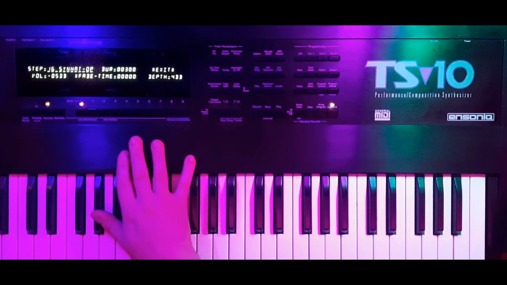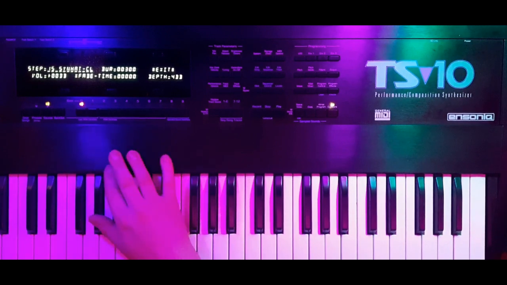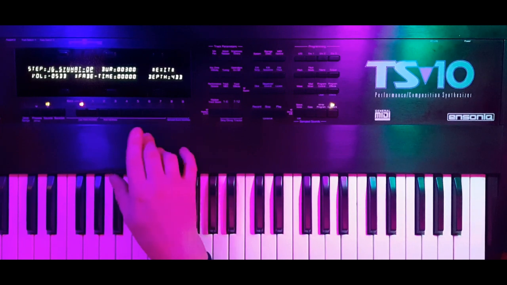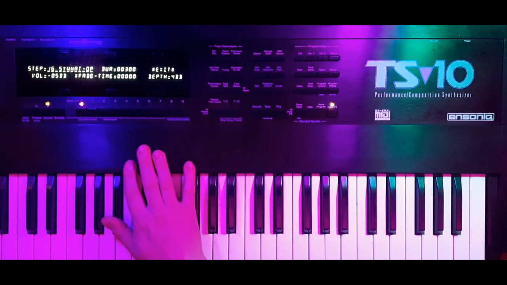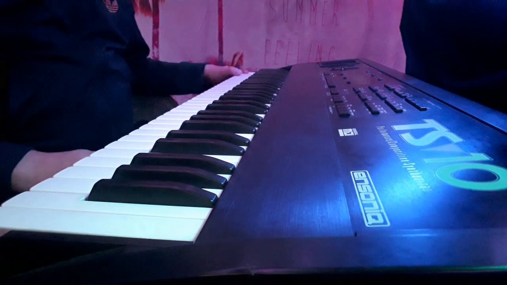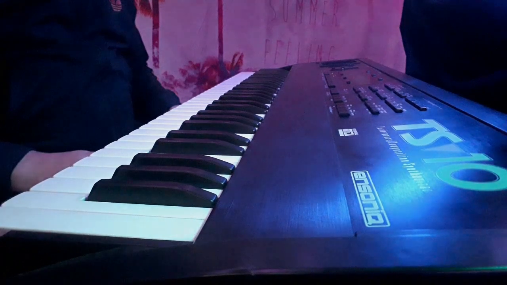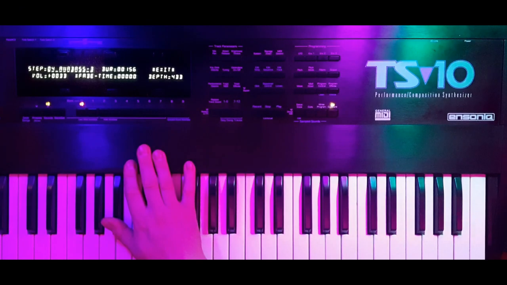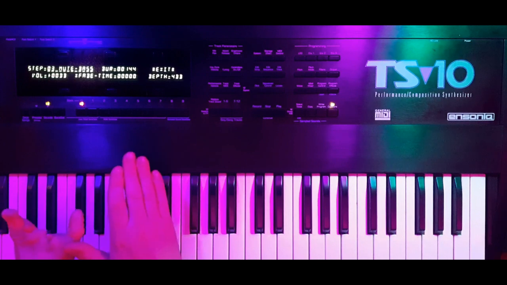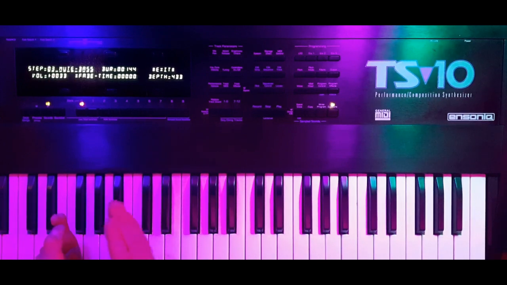using step 15 and 16. 15 is a closed hi-hat and 16 is an open hi-hat, both with a value of 300 milliseconds. Good. Now let's make a 4-note bass line using steps 3, 4, 5 and 6. And let's have it play 16th notes.